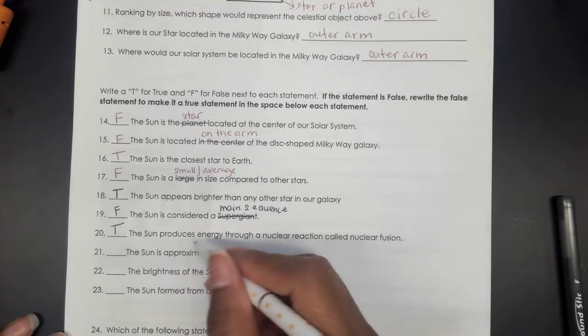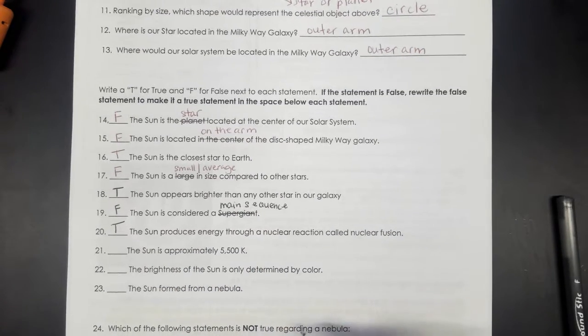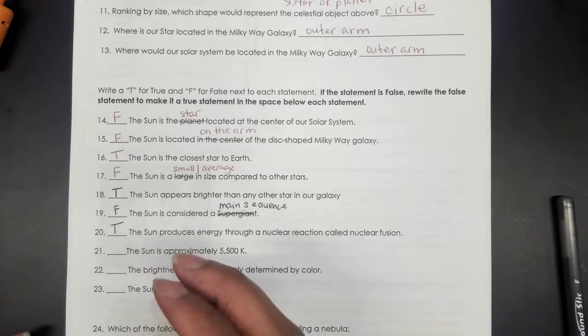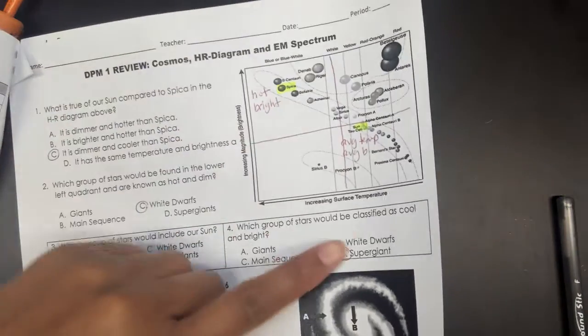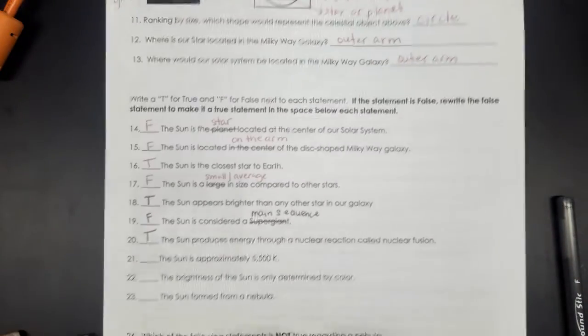The sun is approximately 5,500 Kelvin. It is true. So if we go here, well, there's no scale on here, but it is about 5,500. So that's true.